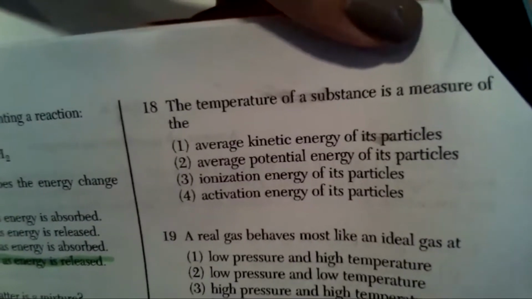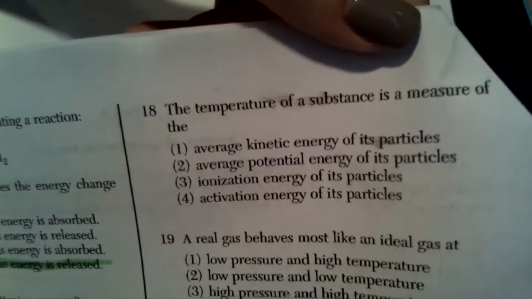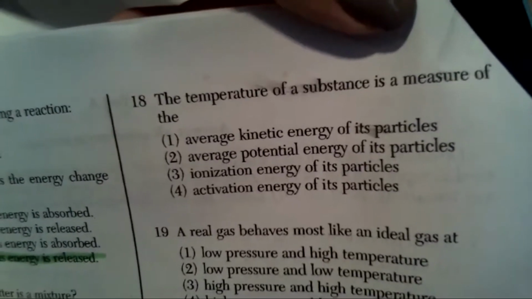This is going to be choice 1, the average kinetic energy of the particles. Temperature measures how much they are moving. Kinetic energy is the energy of motion.